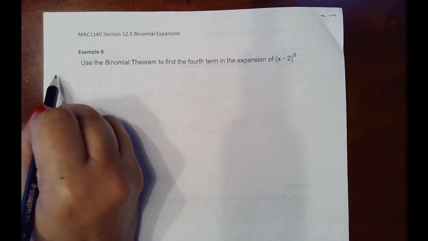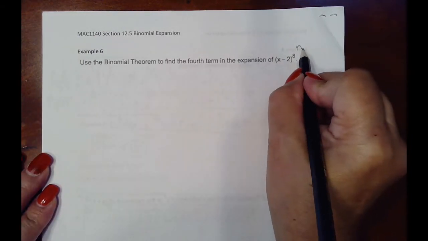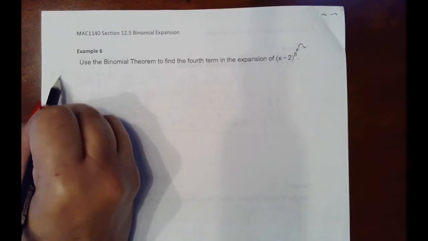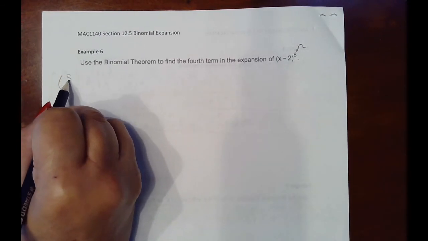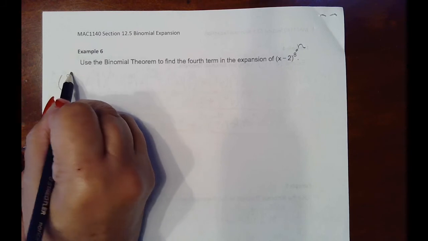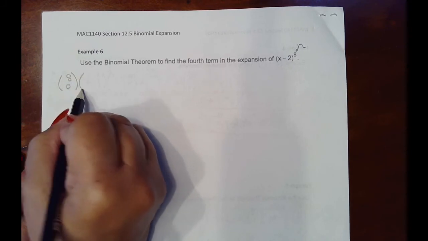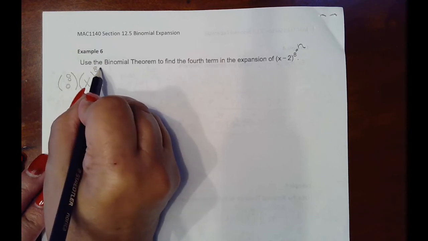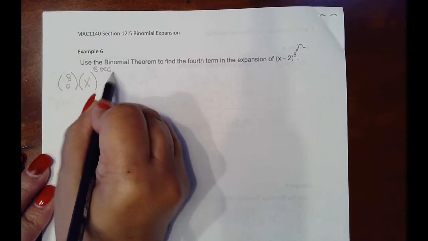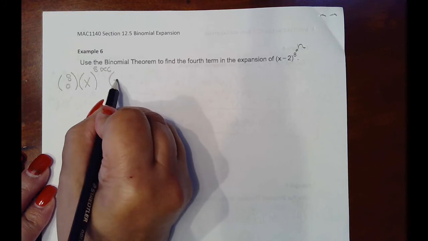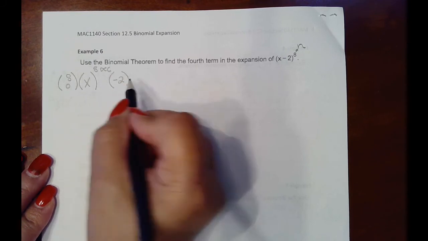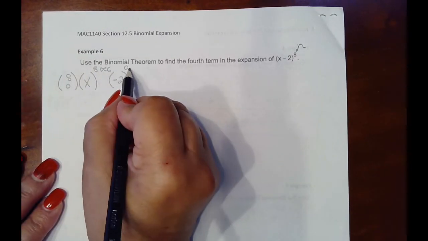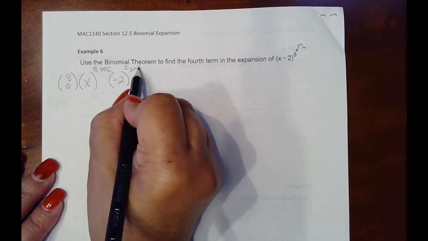Okay, so we're going to start off with realizing that n is equal to 8. And we're going to start off with that n value over 0 as our first coefficient. Then we're going to take the first term, raised to a power of n. These will be decreasing. And then we're going to take the second term of the binomial, which is -2, and raising that to a power of 0, and those are going to be increasing.